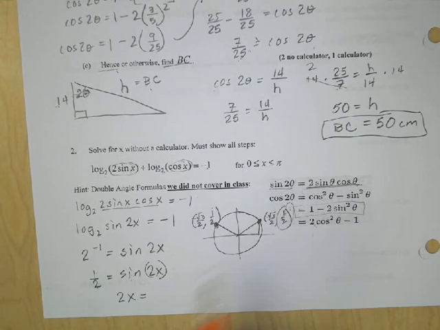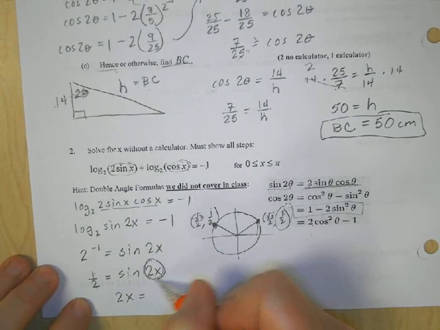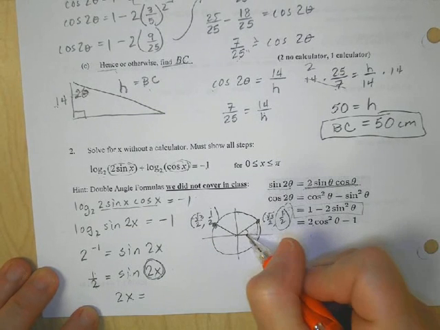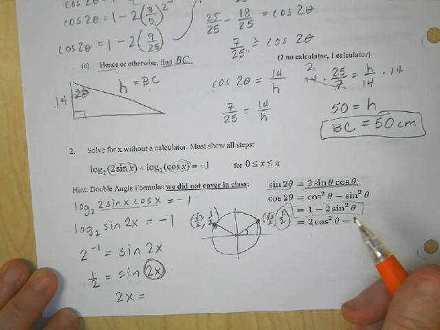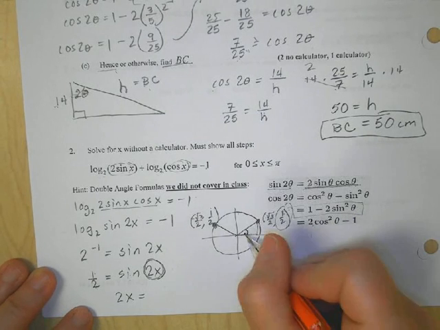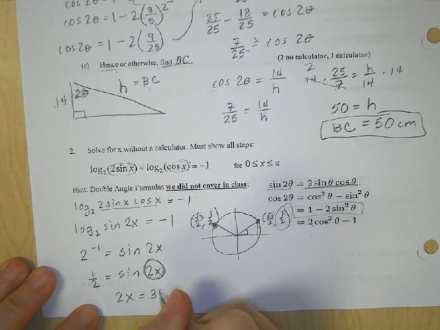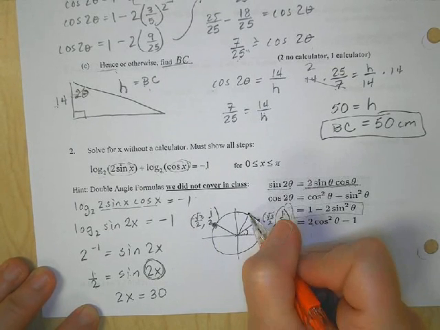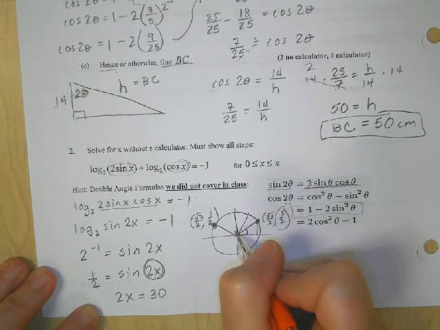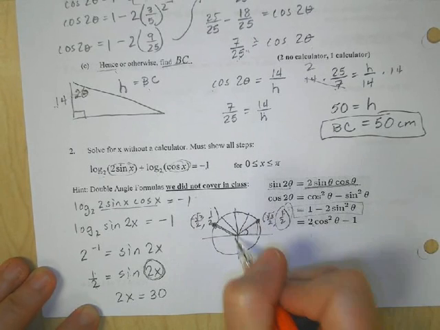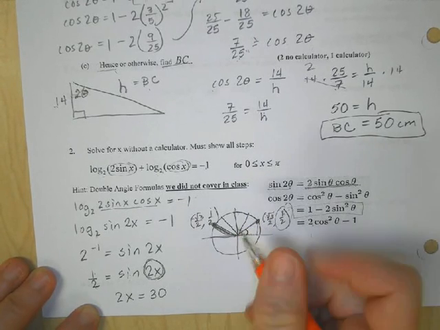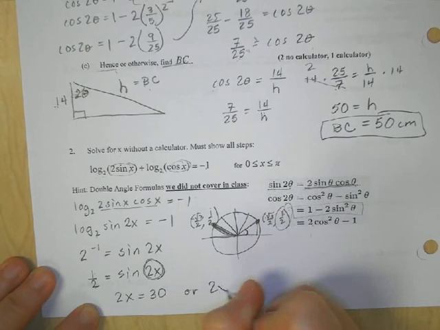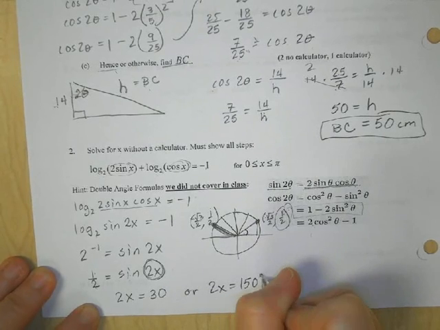So what does 2x have to equal? How many degrees is this? Let's go ahead and do degrees because people are generally better with degrees, or I can do it both ways. That would be 30 degrees. Or over here, 30, 60, 90, 120, 150, 180. So that's 150, or 2x is equal to 150 degrees.